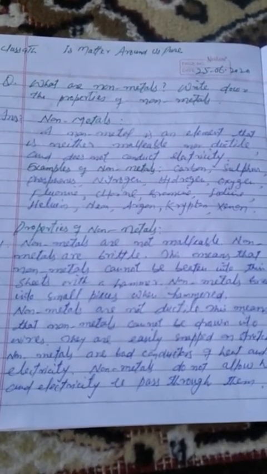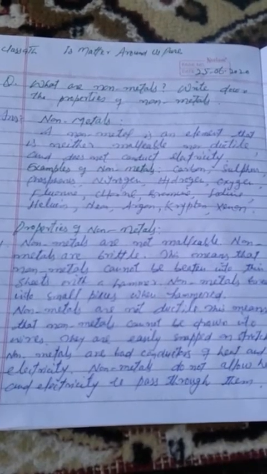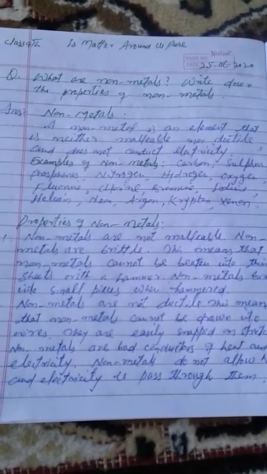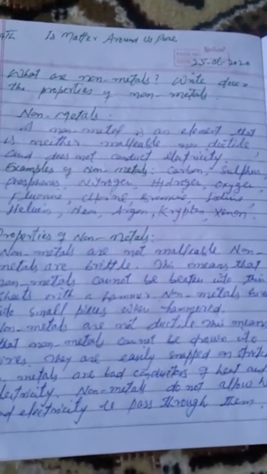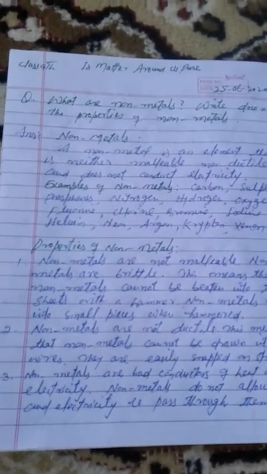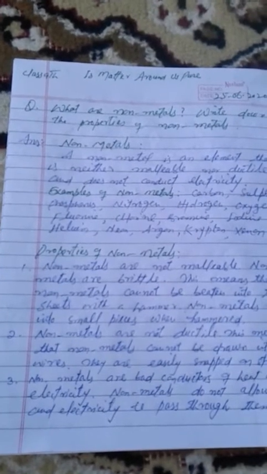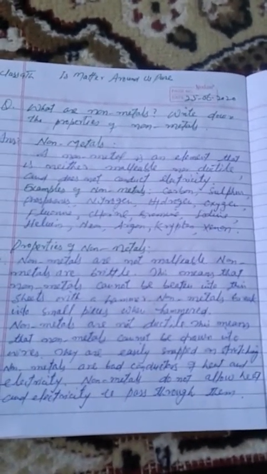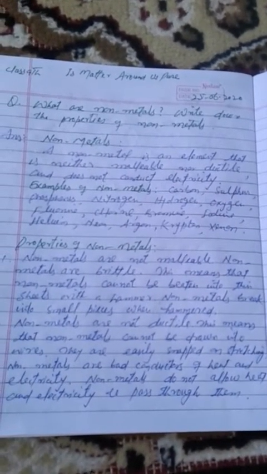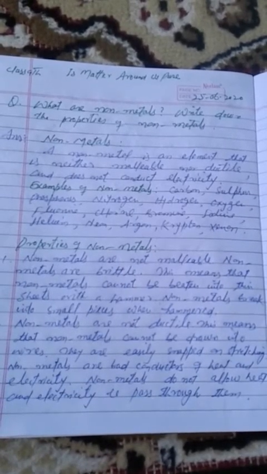My topic is non-metals. It is for class 9th. What is a non-metal and what are the properties of non-metals? A non-metal is an element that is neither malleable nor ductile and does not conduct electricity. Some of the examples of non-metals are carbon, sulfur, phosphorus, hydrogen, oxygen, nitrogen, fluorine, chlorine, bromine, iodine, etc.